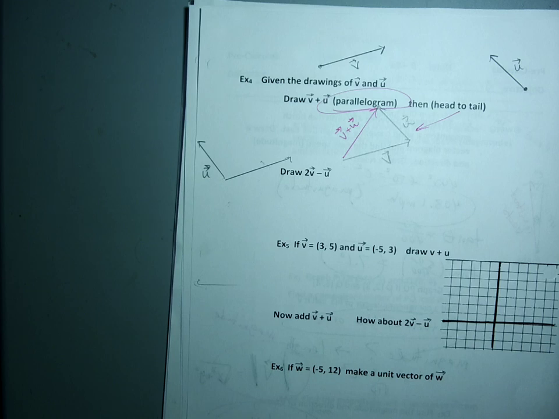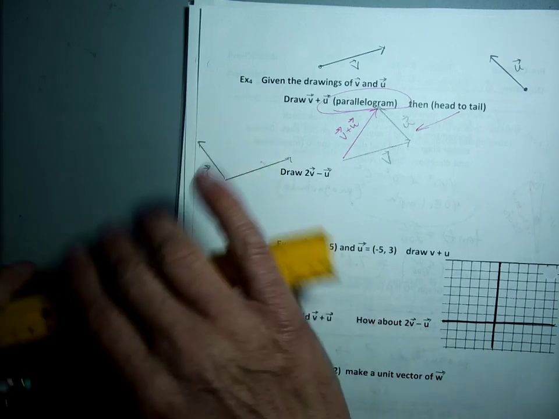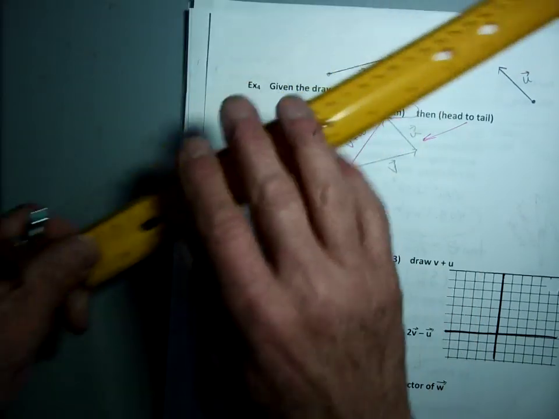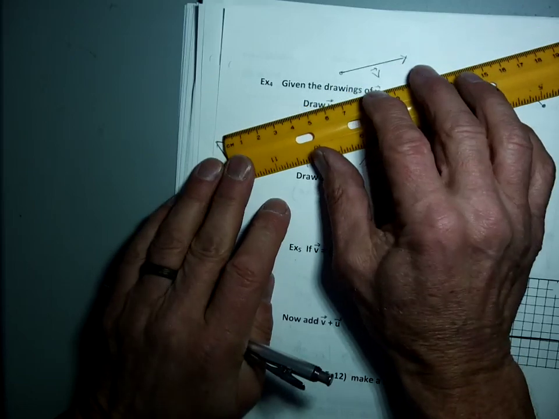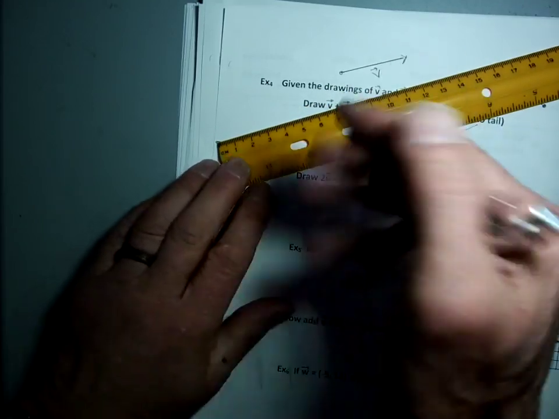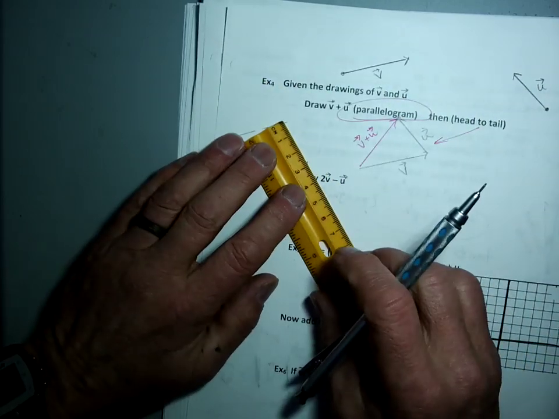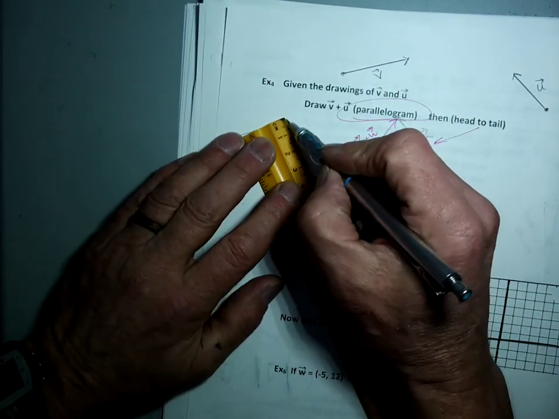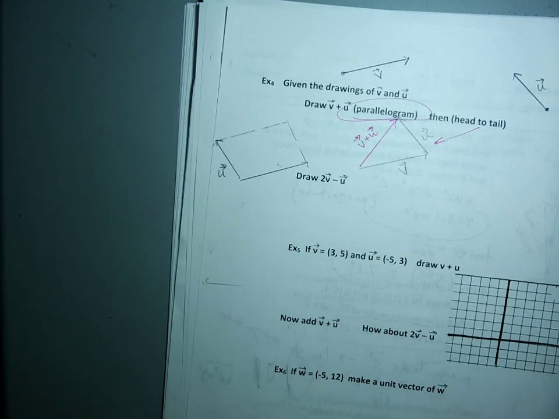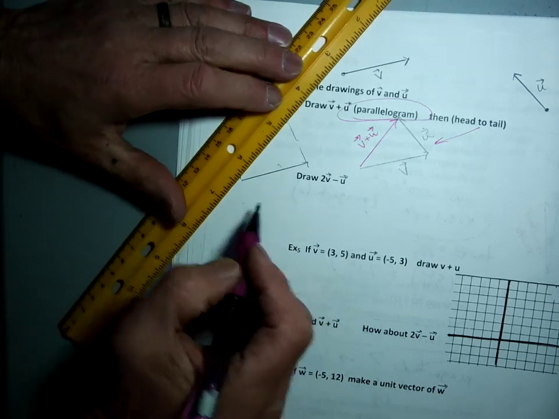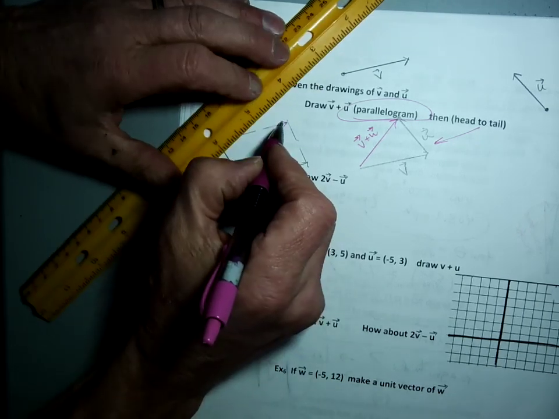So if I build a parallelogram out of this, I'm going to take my V, which we thought was, Sydney, would you say it was 4? And that was about 3. So here's my, okay, do you see a parallelogram? I see a parallelogram. So then the resultant vector is here. Now, this is my resultant.